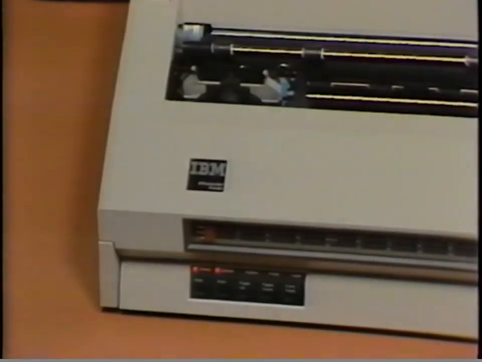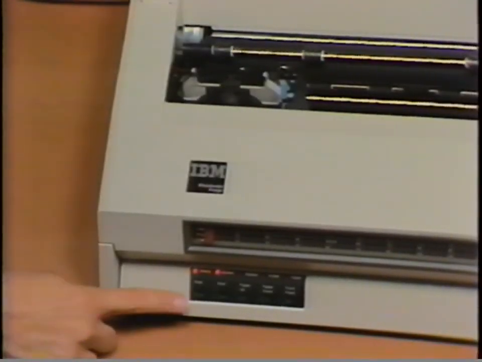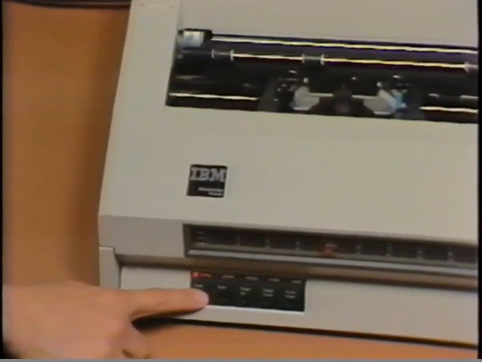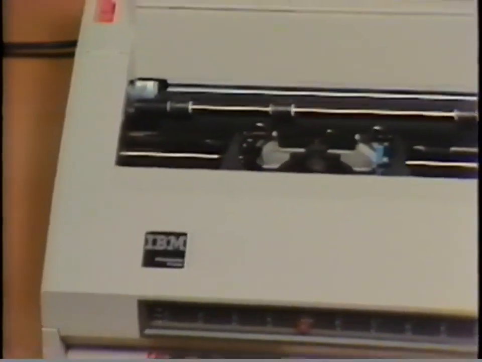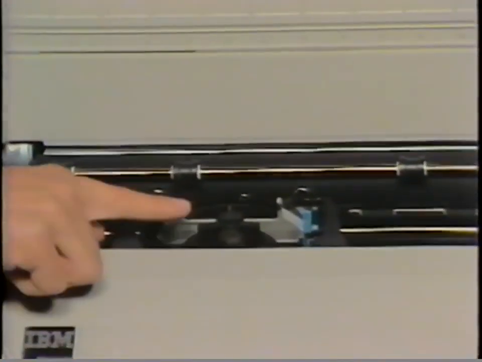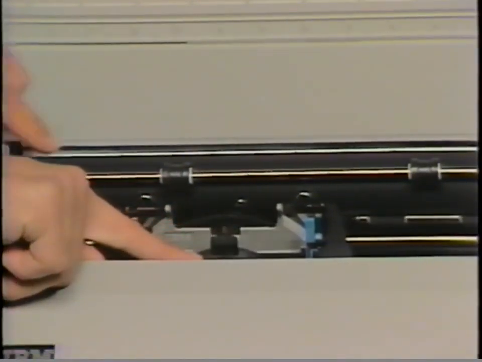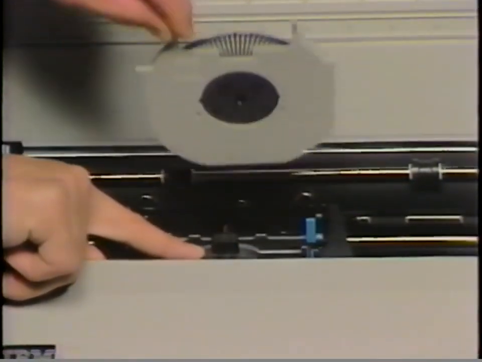To change the print wheel, press the stop button to place the printer offline. To remove the print wheel, pull back on the selection plate and lift the print wheel straight up.